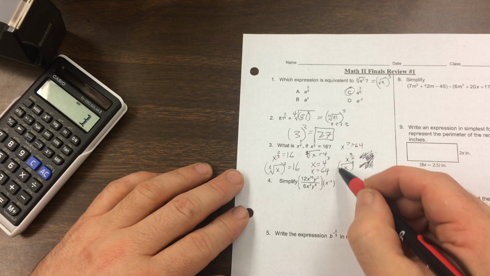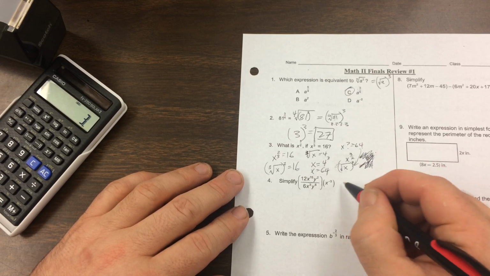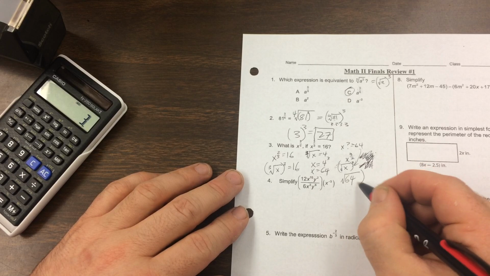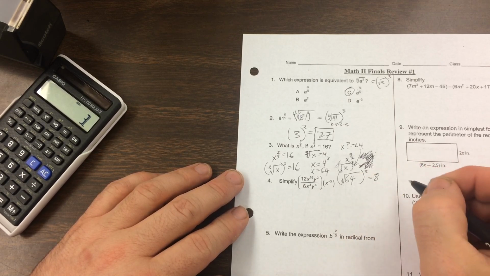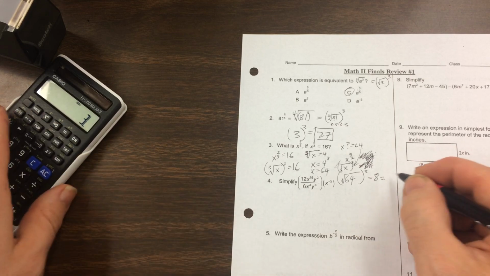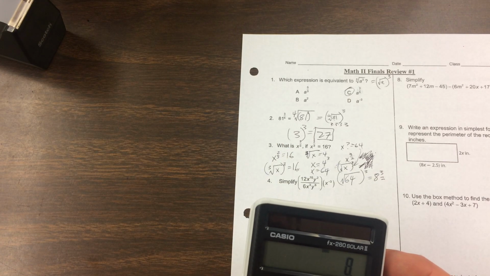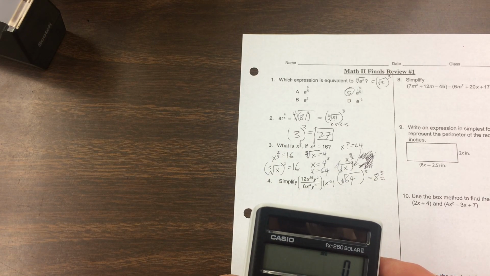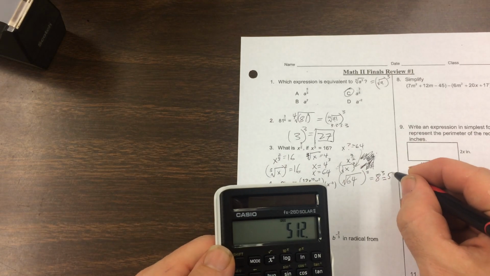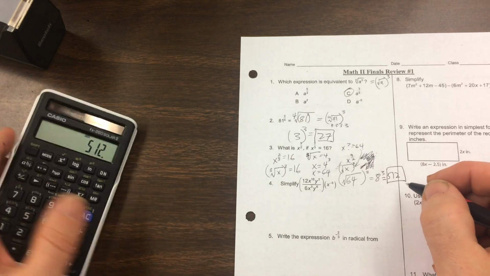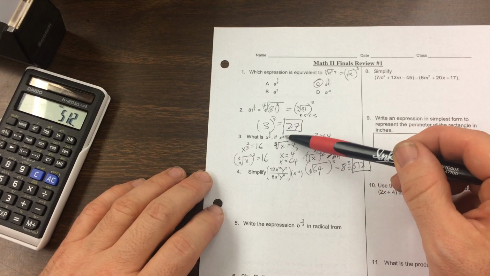So we're saying what is x to the 3/2, or what is the square root of x to the 3rd? So this is 64 to the 3rd power. The square root of 64 is 8. So that means 8 to the 3rd is 512.